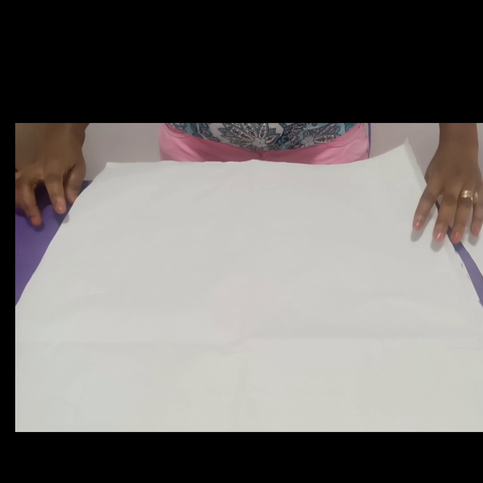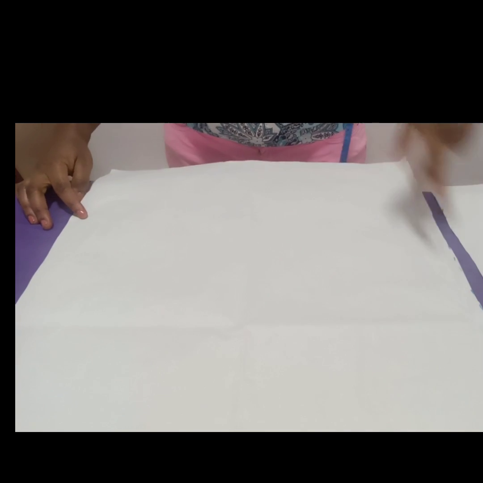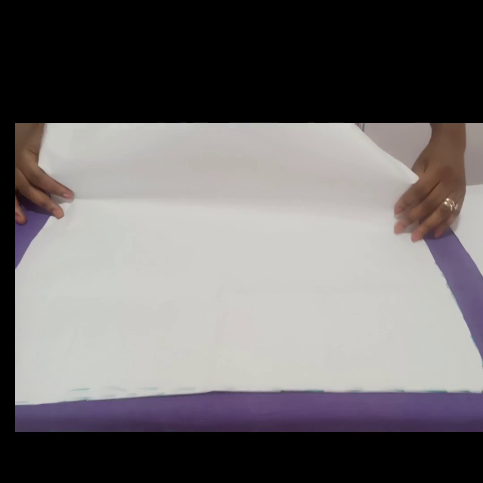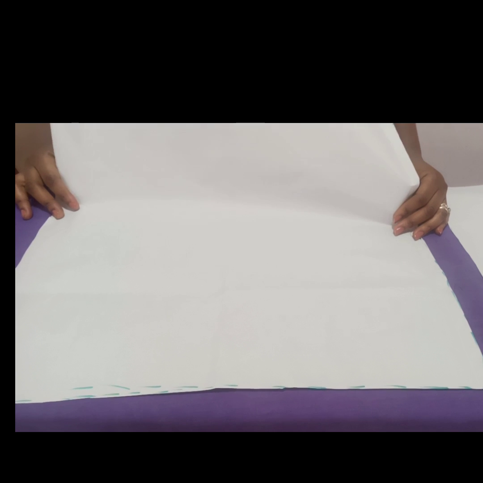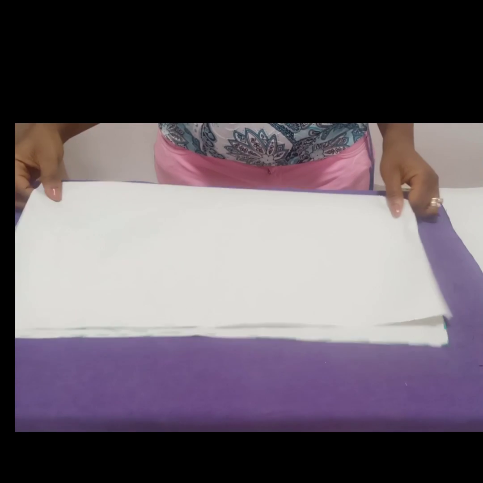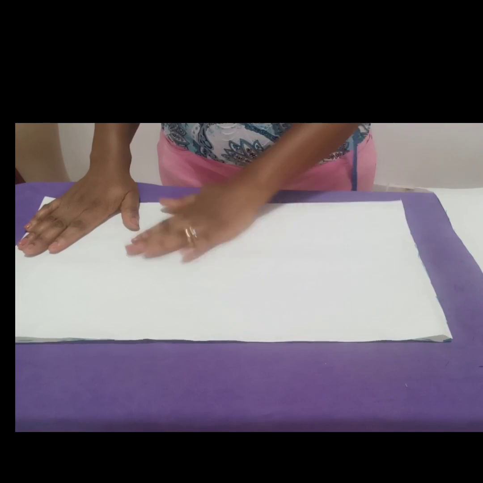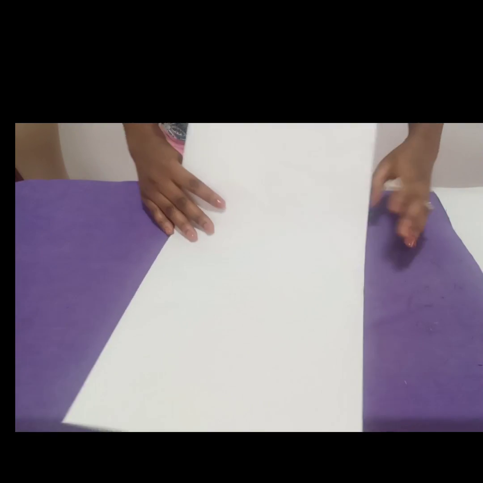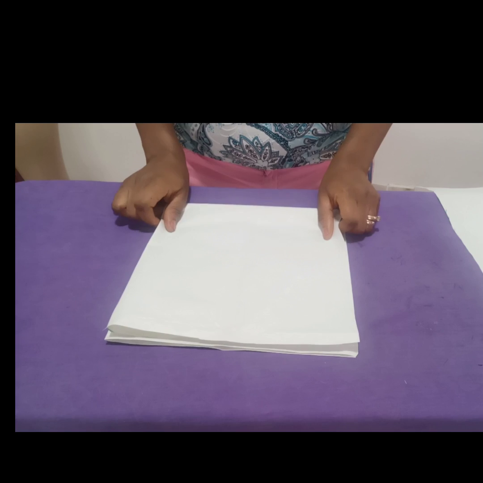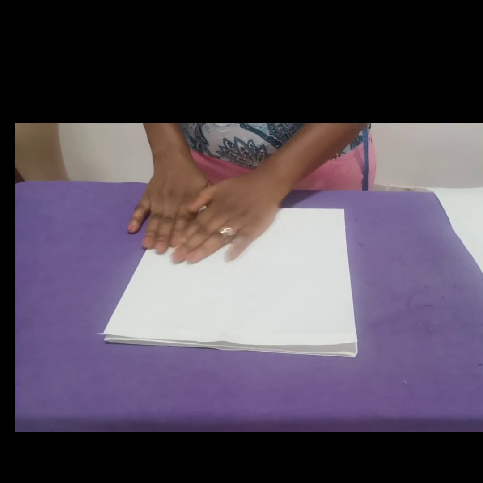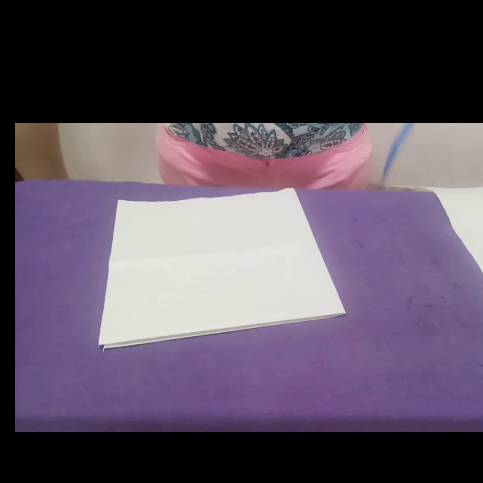So this is what it will look like, and this is 20 by 20, and then we fold into 4 because it is a 360. So you fold into 2 first, and then you fold again like this.